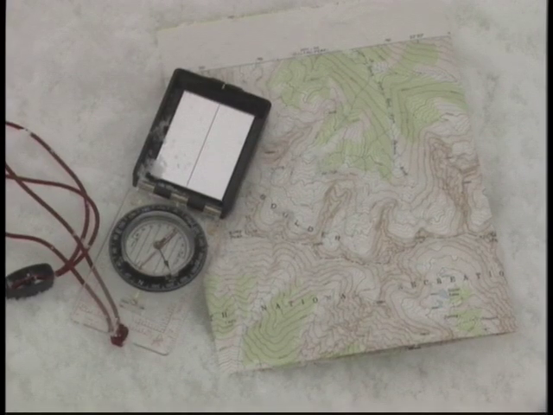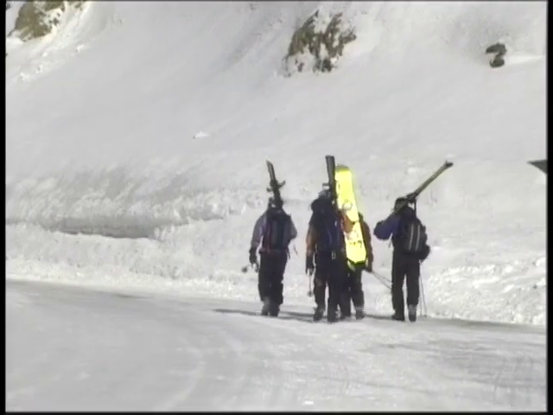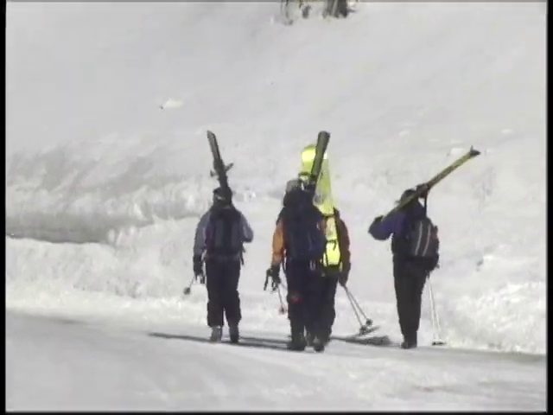and a map and compass. Everyone in your party should have the gear and know how to use it.